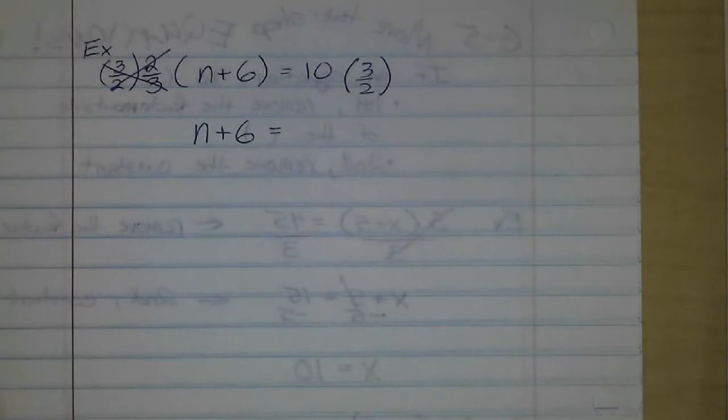Now, you also may see fraction coefficients, or fraction factors outside of the parentheses. So, we do these the same way. We take a look at it, the variable's on the left-hand side, the factor outside of the parentheses is a fraction. In order to get rid of that fraction, we're going to multiply both sides by the reciprocal. So we're going to multiply both sides by 2/3 flipped, 3 over 2. On the left-hand side, the 3 over 2 and 2/3 cancel, leaving n plus 6.